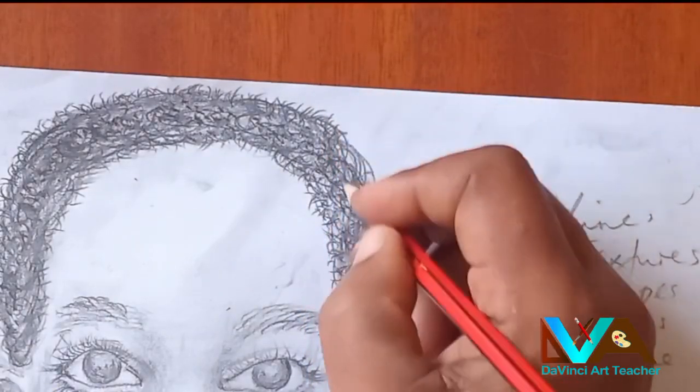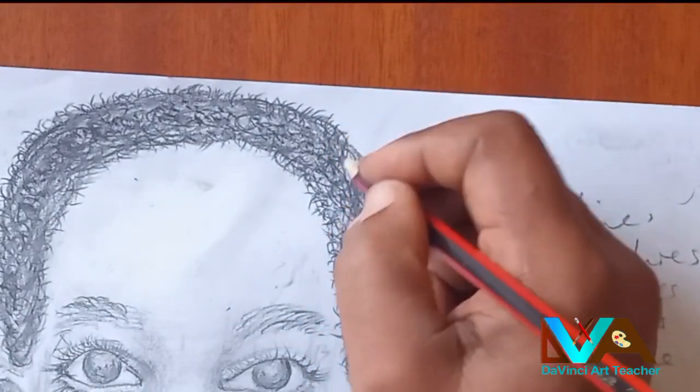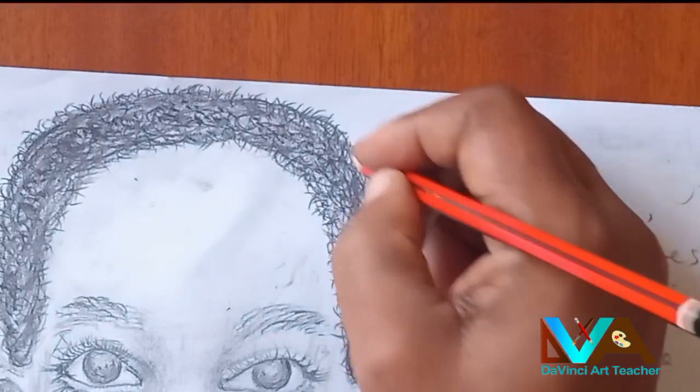Hairline. Sometimes when an artist is working on his work, he holds his breath.